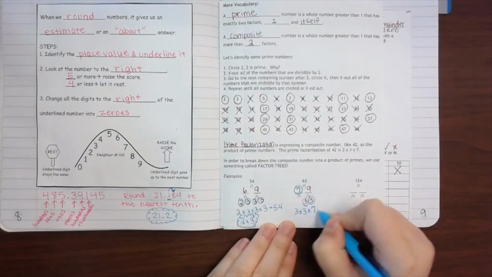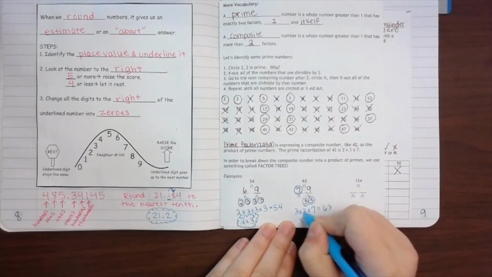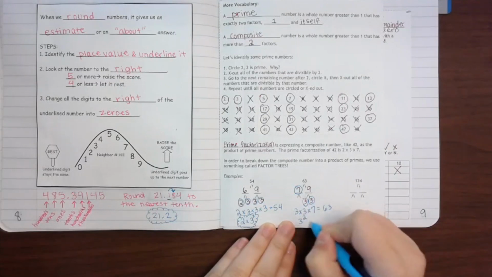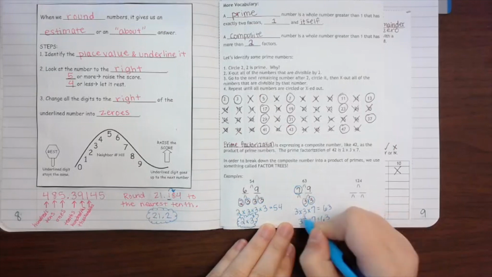I can simplify this with exponents. 3 times 3 is the same thing as 3 squared, or 3 with an exponent of 2. I have a final answer of 3 to the power of 2 times 7.